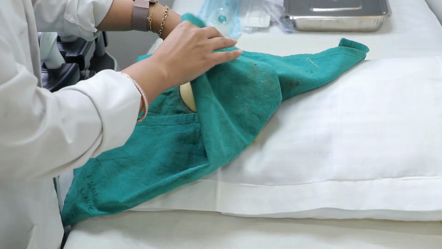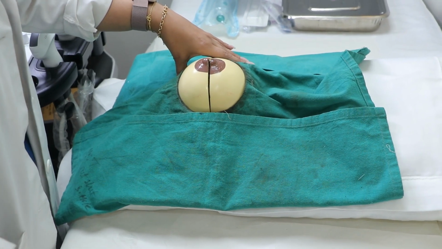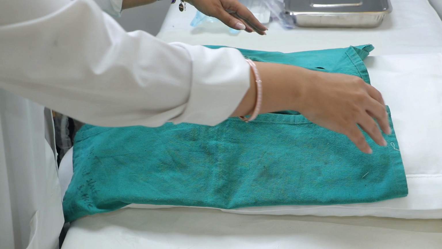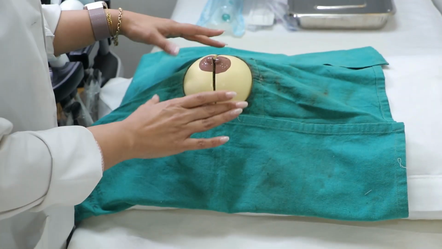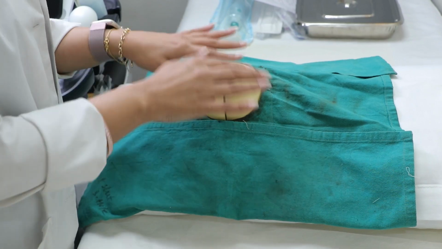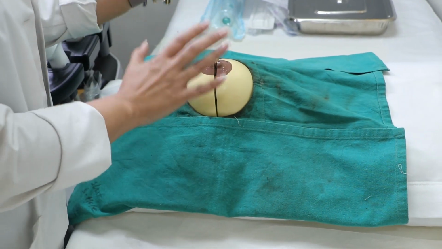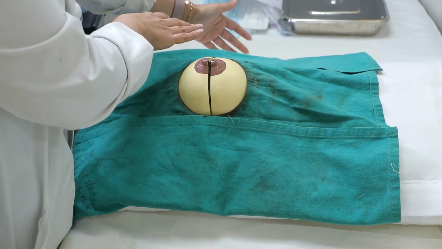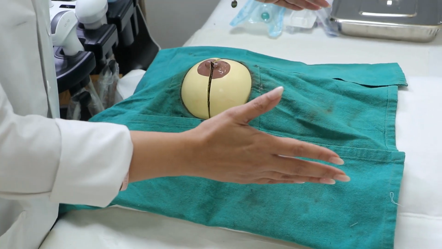So the patient will be, you can tell them to flex the legs so that they are comfortable. And you put a green sheet that has a hole in it so that the breast tissue is completely seen. Or you can even avoid that. You can just make sure that the patient is in this position, undressed from the top part.